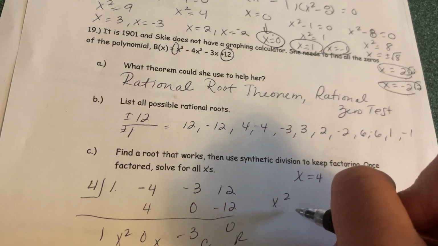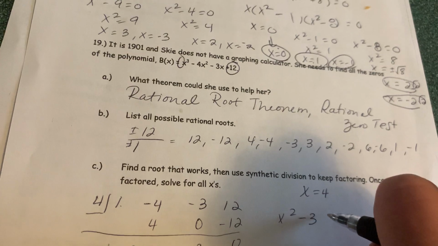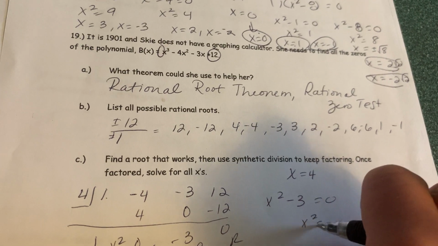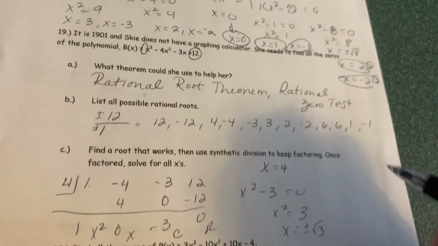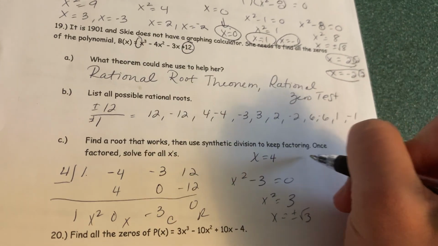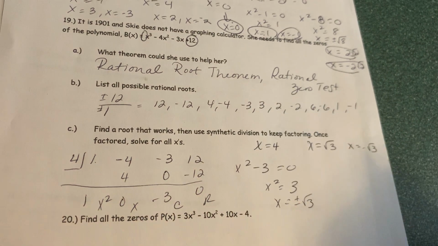Well, x squared plus 0x minus 3. This would be the remainder. Well, you'd set it equal to 0. So x would be the positive and negative square root of 3. So your answers would be 4, square root of 3, negative square root of 3.